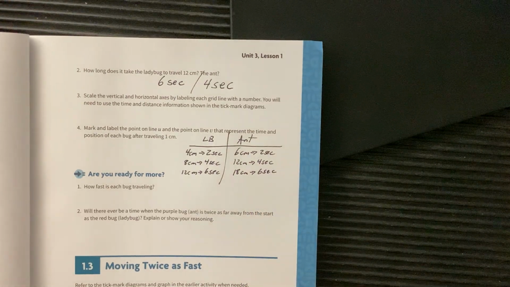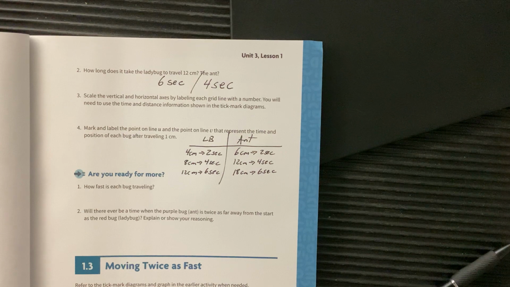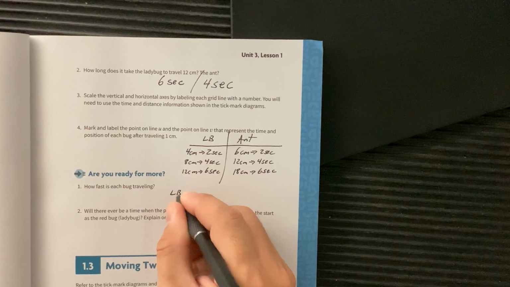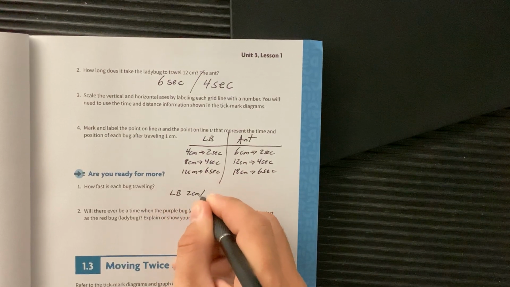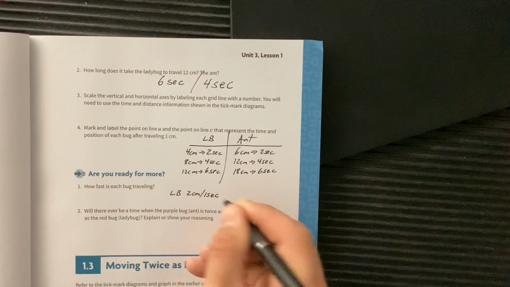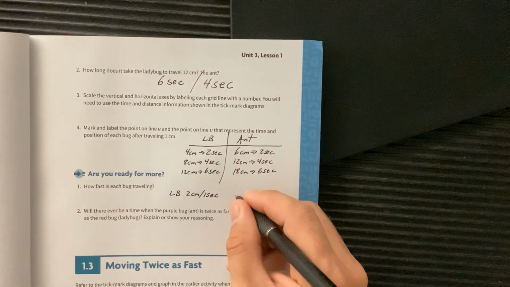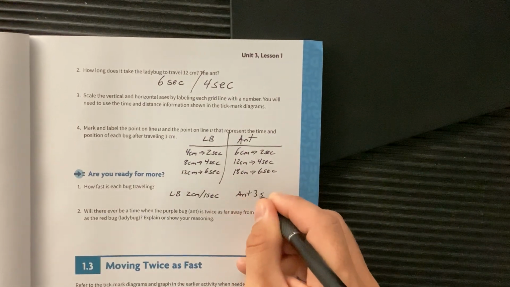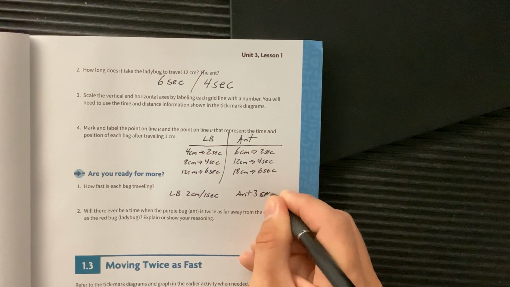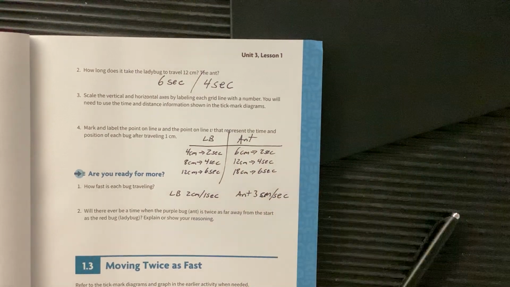All right, so the question is how far after 1 centimeter? Okay, when does that happen? Well, how fast is the ladybug traveling? The ladybug is traveling 2 centimeters per second. The ant is traveling 3 centimeters per second.